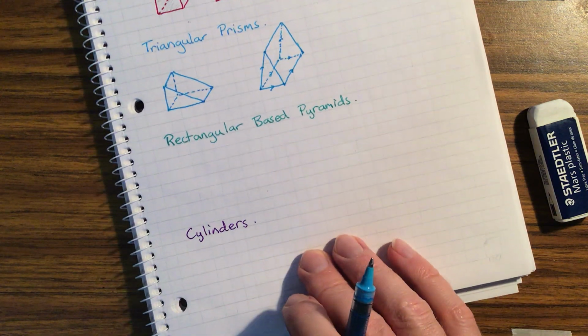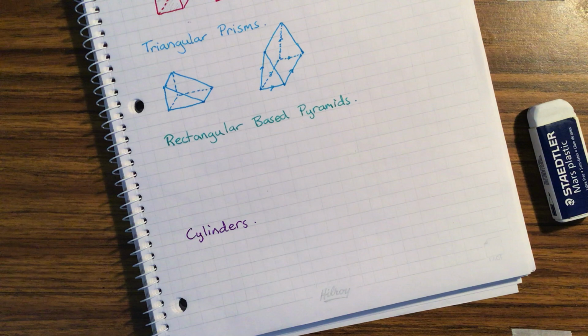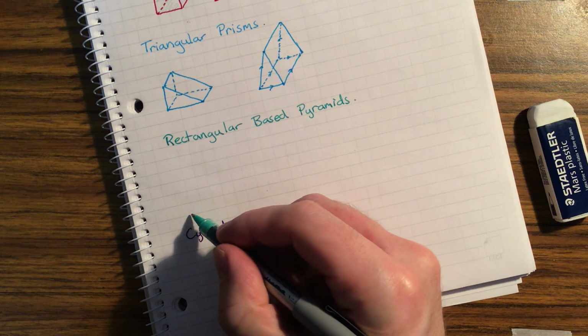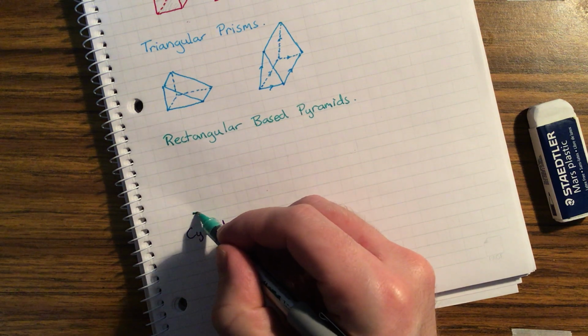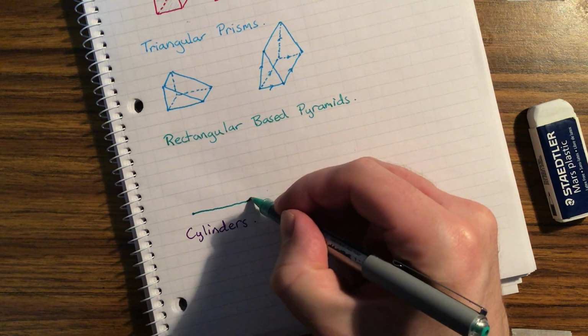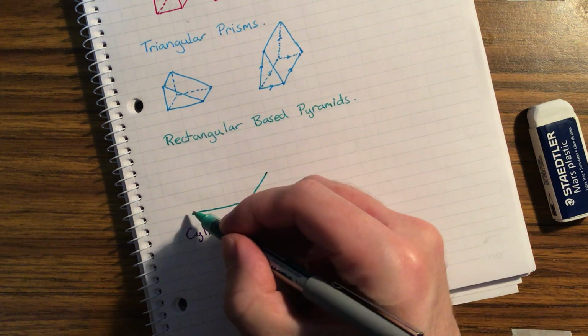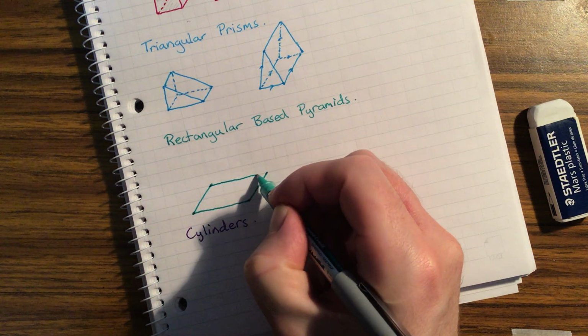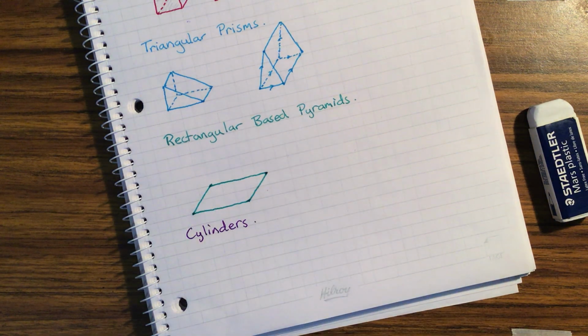All right, pyramids are a little bit different. With pyramids, we have to draw the base, the bottom. So I'm going to draw the bottom of a prism. I go like this, and then I go up at 45 degrees like this and like this. There's my rectangle.